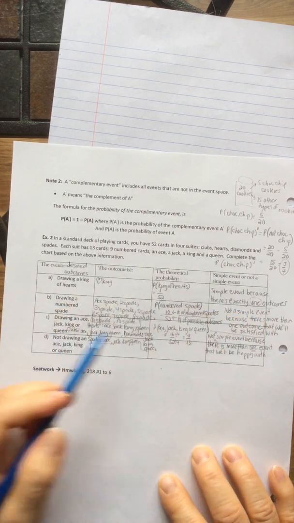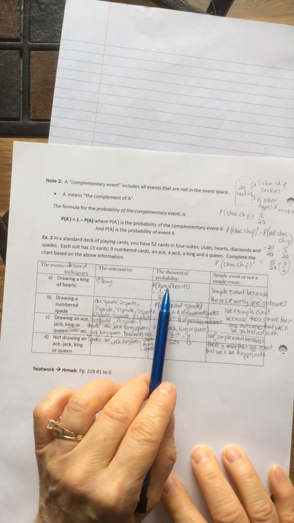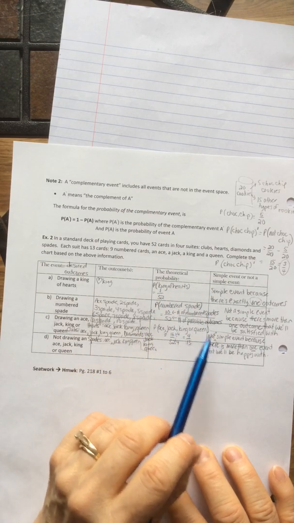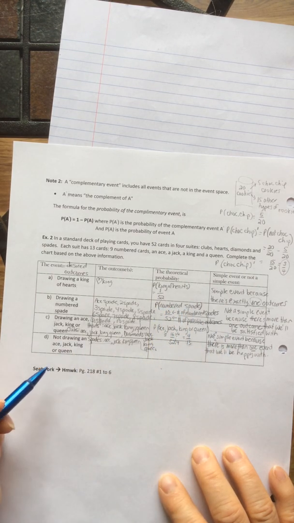So it's all about what's in the brackets. If it's very specific, only one of these will do, it's simple. If it's very general, then it's not simple.